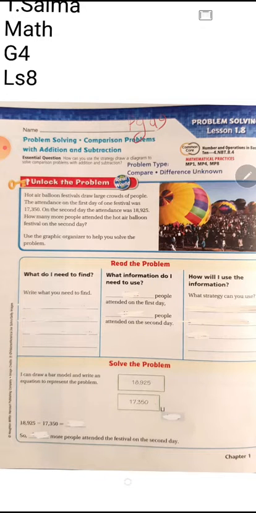Okay, so the problem here talked about a hot air balloon festival and the attendance on 2 days. Let's start. What do I need to find? I have to return to the problem and look for the question.